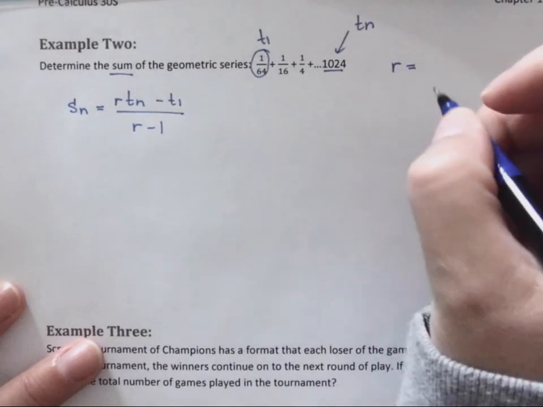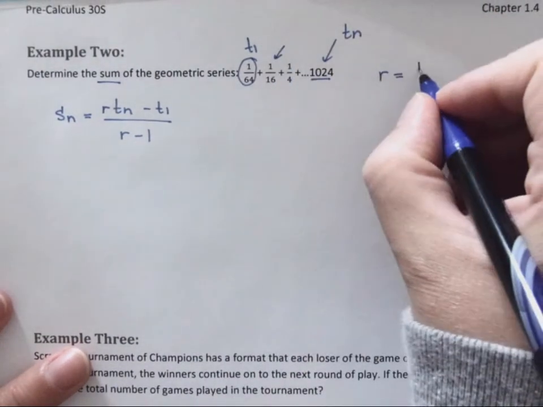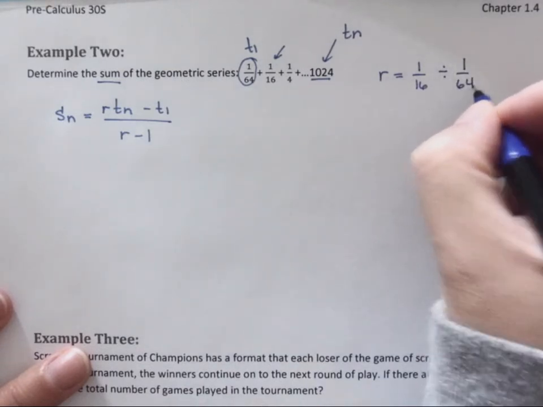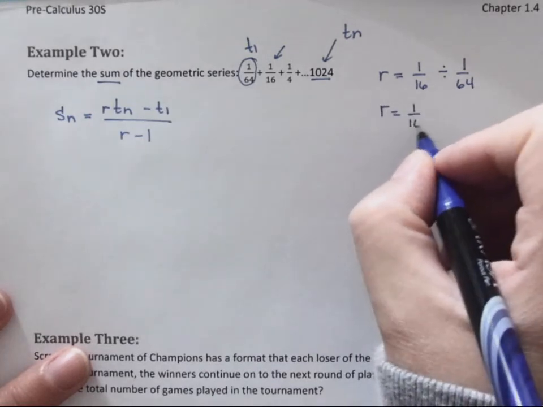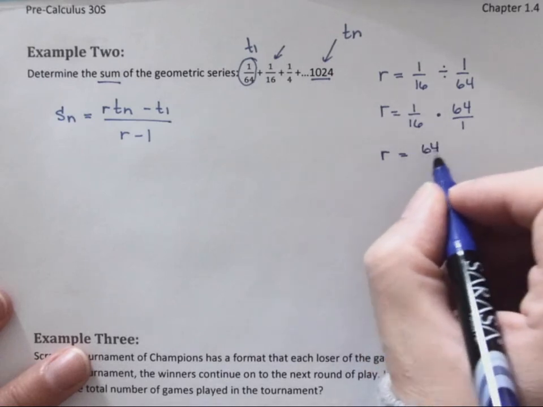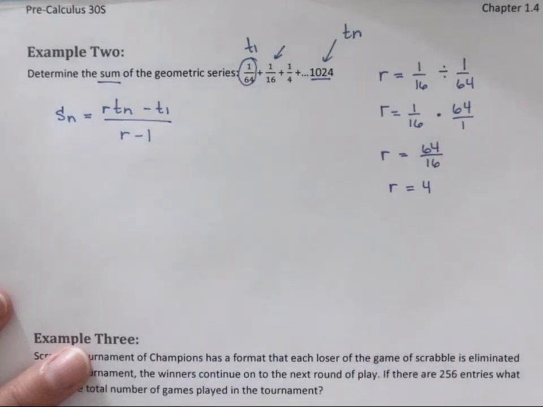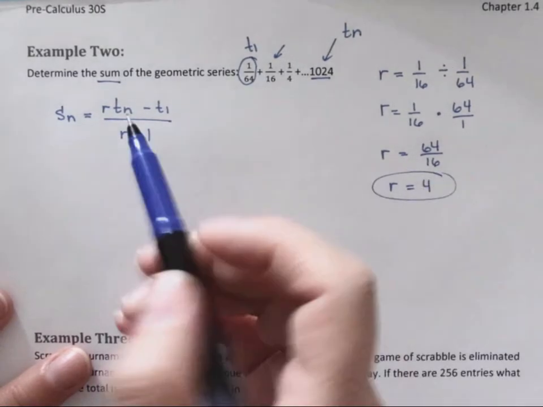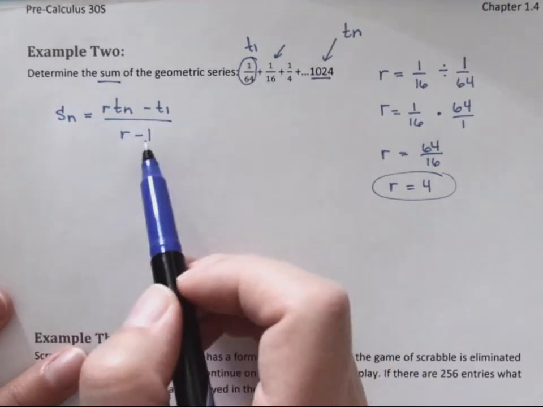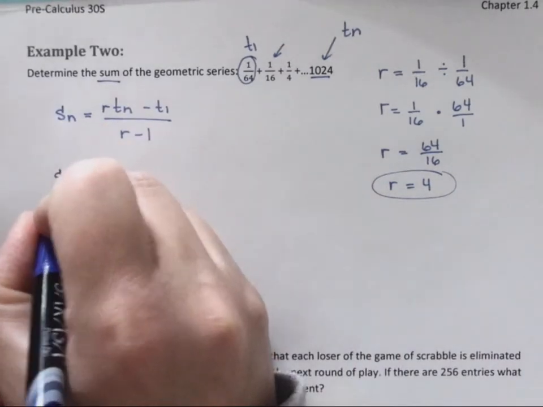So r, I'm not sure if it pops off the page at you yet. What I'm going to do is take the second term, 1/16, and divide it by the first term, 1/64. So r is equal to 1/16 times the reciprocal, 64 over 16. And if I do that math, that should give me 4. So my r is 4. I know my r, that goes here and here. I know my Tn, that's 1024. And I know my T1, which is 1/64. Easy peasy.